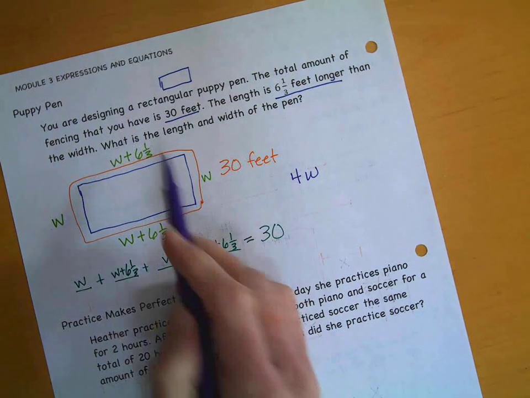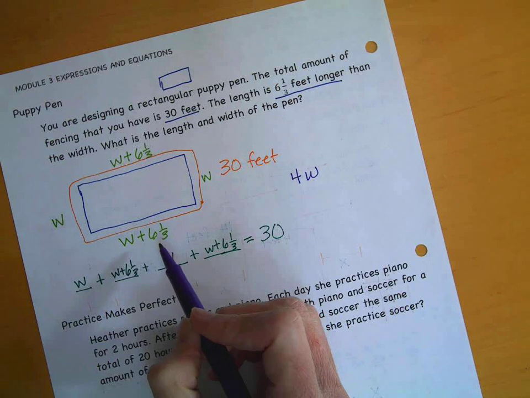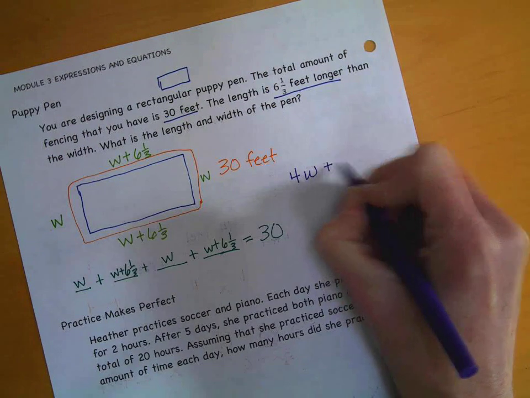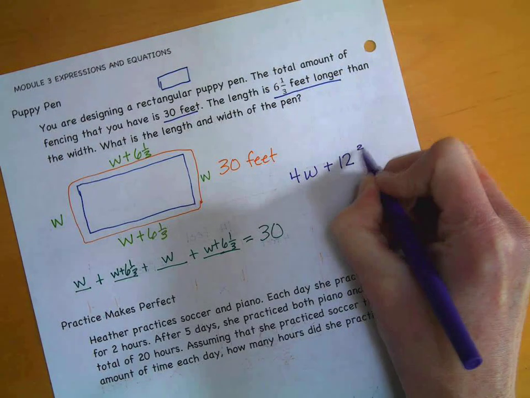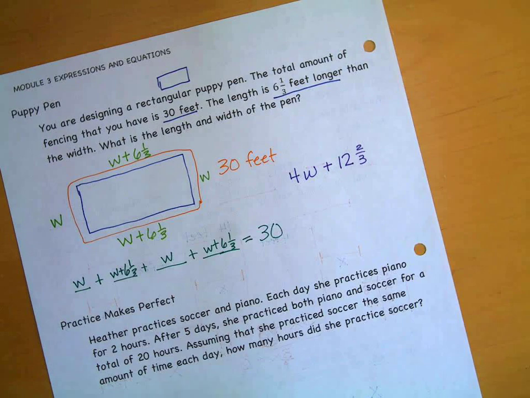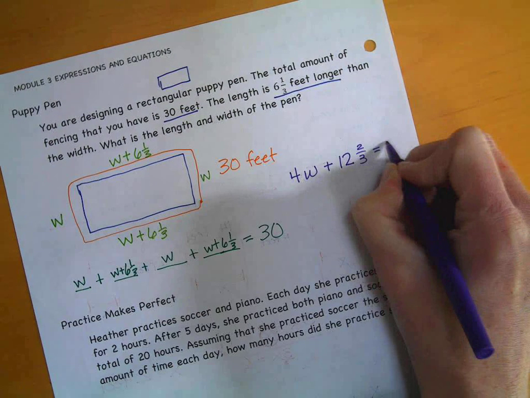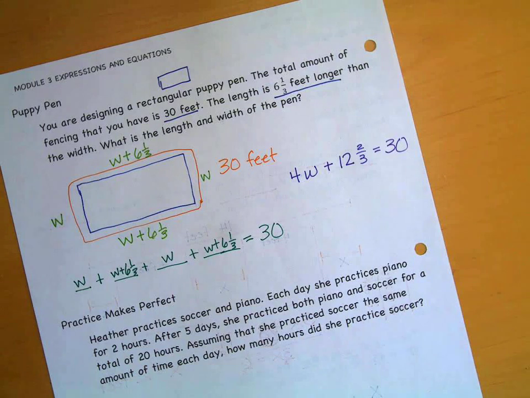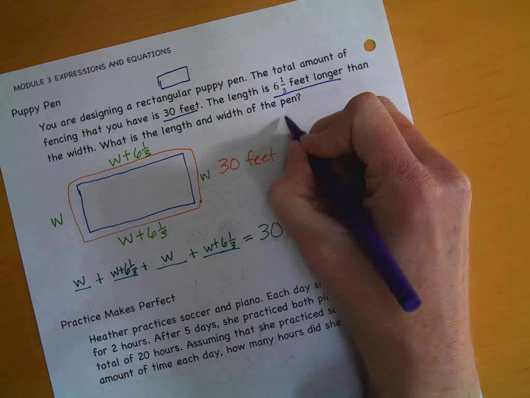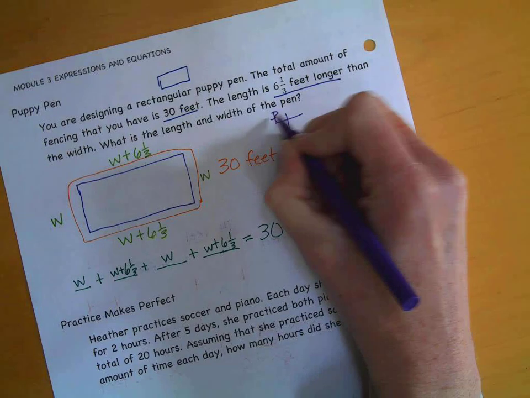And then I have a 6 and a 6, which I know is 12. And then I have a third and a third, which would be 2/3. So I actually have to take plus 12 and 2/3, because that's what I have, right? And all of that equals 30 feet. And now all I have to do is use a BU chart and solve it.